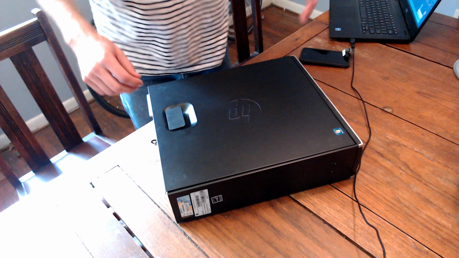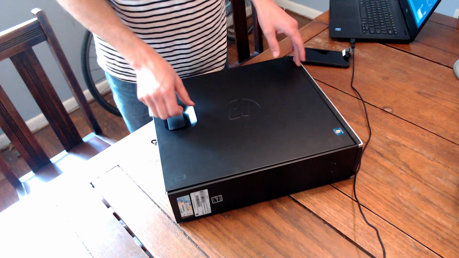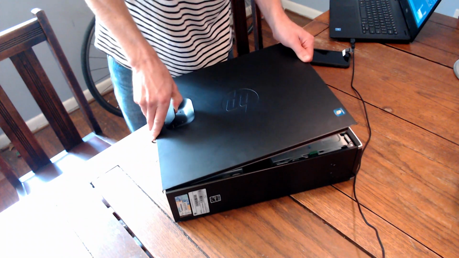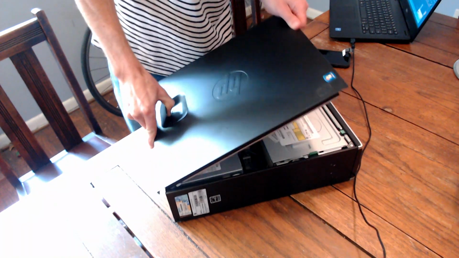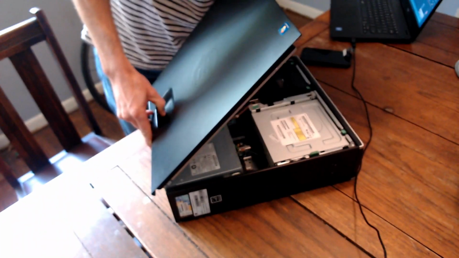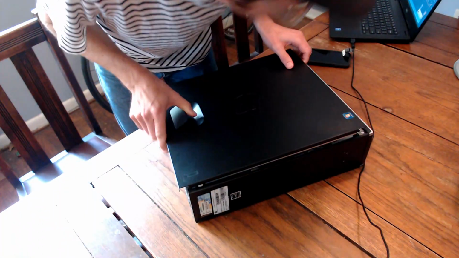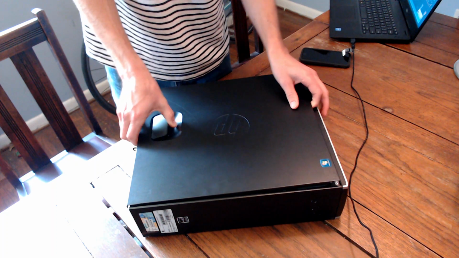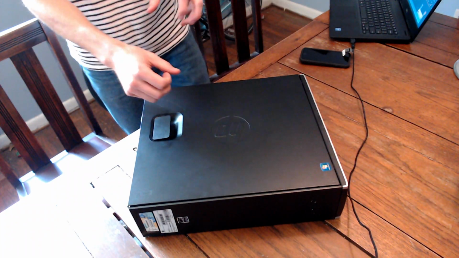And we run into the first snag of the day here, which is I got the case off, but the little mechanism here that's supposed to actually release this, it won't let go. I'm not sure what I'm going to do about this. I don't know. I hope I haven't screwed anything up by wrenching on this too hard.